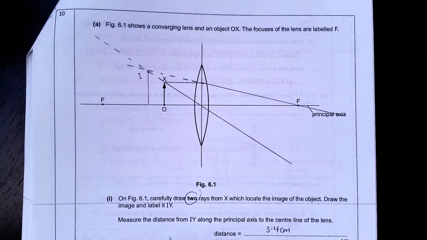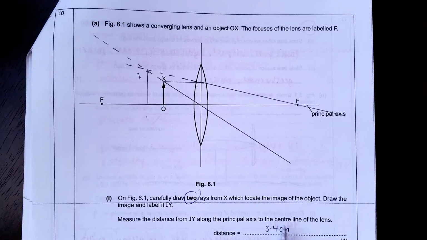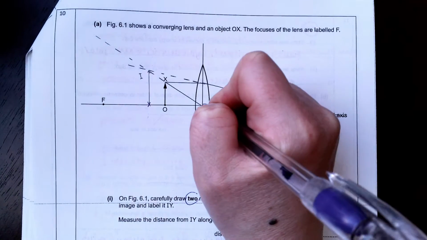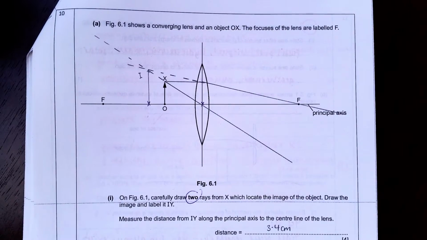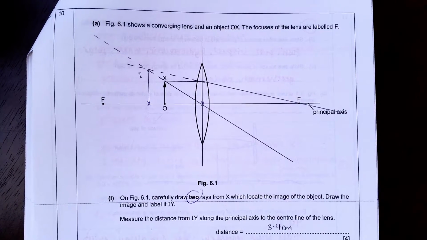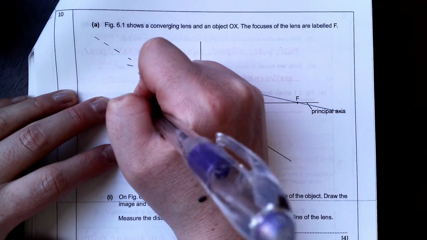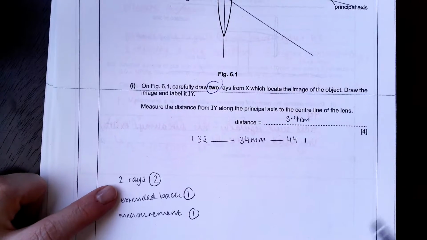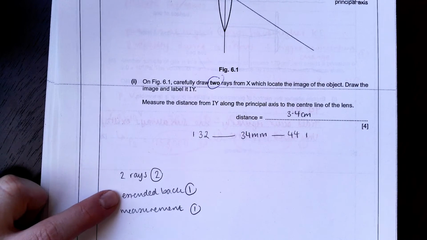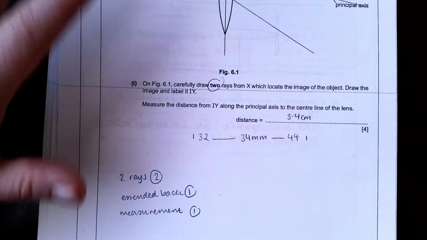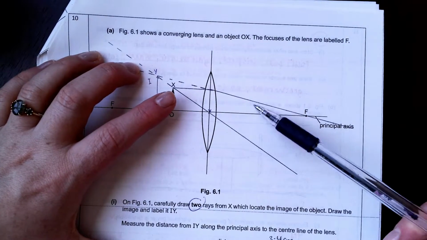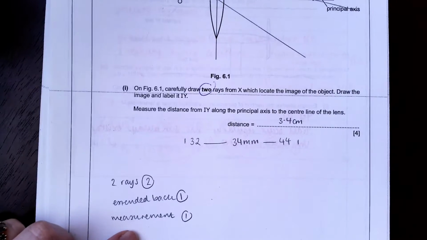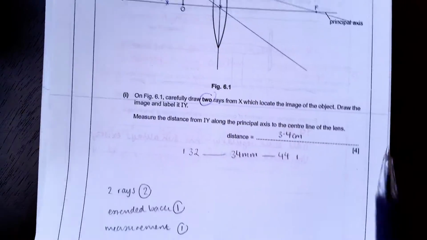Okay, measure the distance IY along the principal axis to the center line of the lens. You are going to measure from here to here, and you're going to measure that distance. It's 3.4 centimeters if you've done it correctly. I should also have been more careful. Here is I, here is Y. Okay, the marks came from 1 for each ray being correctly drawn, 1 for each of these rays being drawn correctly, 1 for extending back, and then 1 for your correct measurement along the axis.